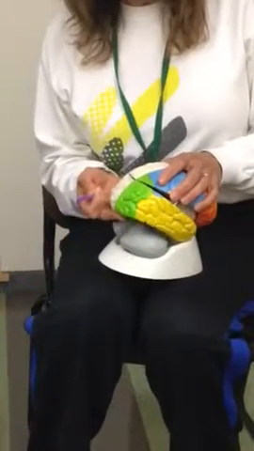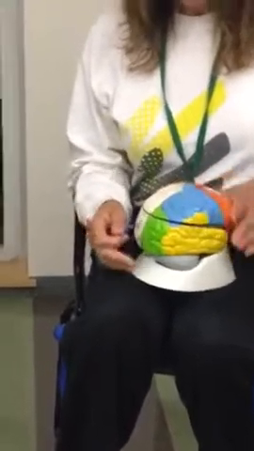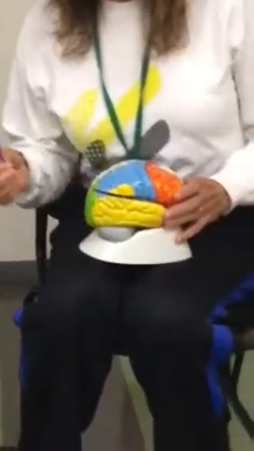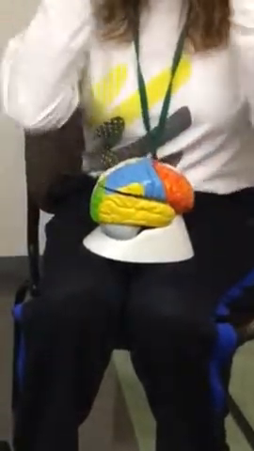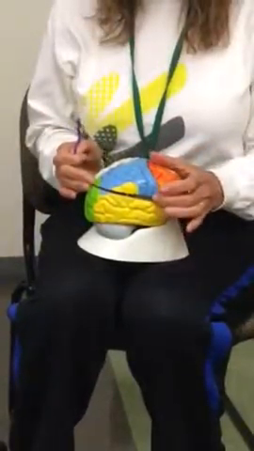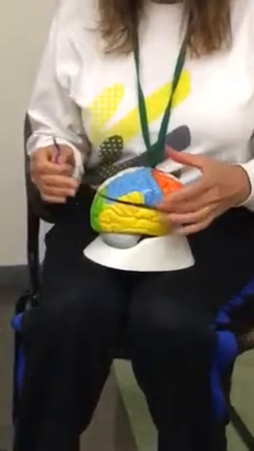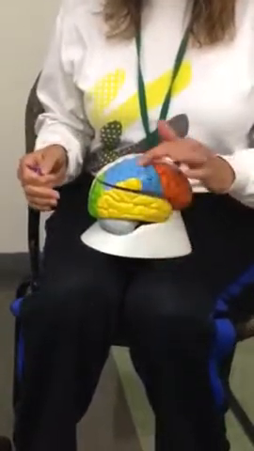Transverse for cross section. Okay, so you can see why a lot of people confuse the lateral sulcus with the other. But remember, lateral, your ears are off to the side, so the lateral sulcus is between the temporal lobe and parietal lobe.